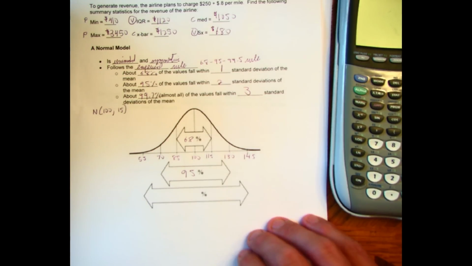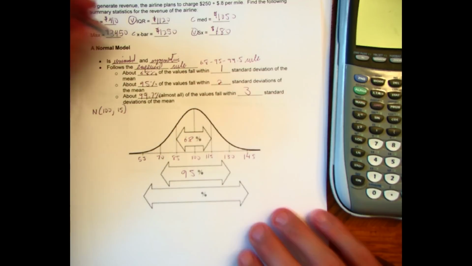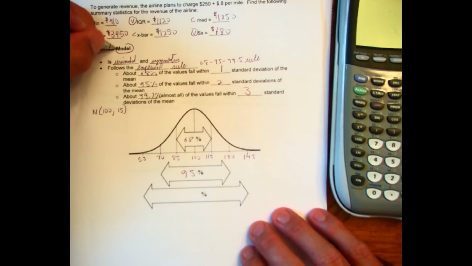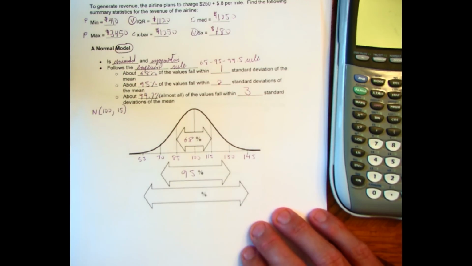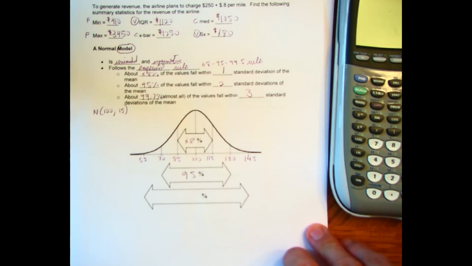Okay. So that's what a normal model is. Now, something that's important, remember, this is a model and it's an approximation. So does that mean that 68% of all people will fall within 85 and 115? No, approximately 68% will fall there. Okay, it's a good approximation of what will happen, but it's not an exact science.